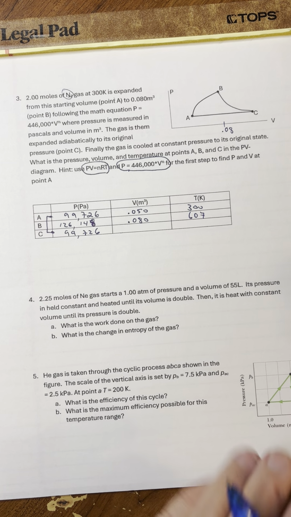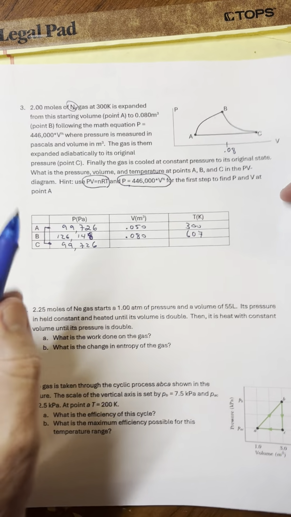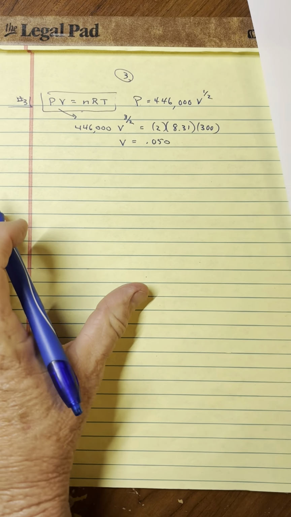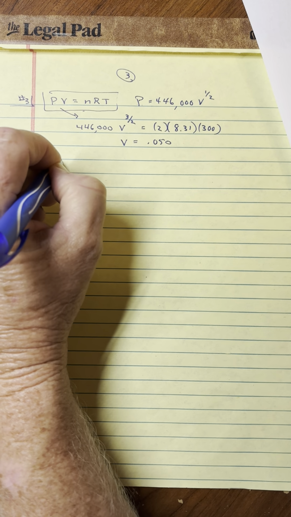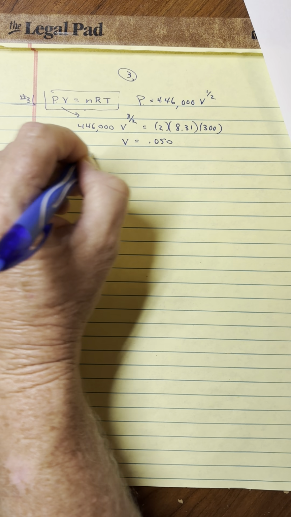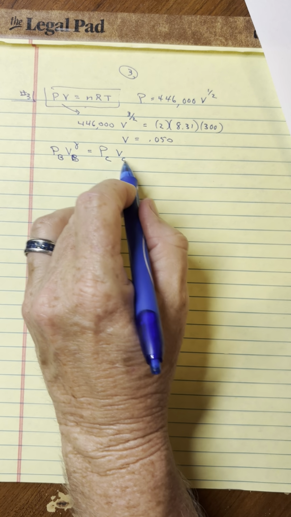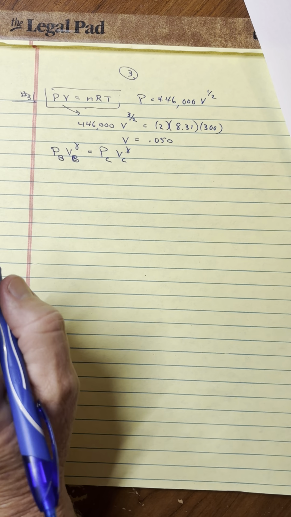And that actually sets us up beautifully, because B and C are connected by the adiabatic process. So that means the pressure at B times the volume at B raised to a power of gamma would be the pressure at C times the volume at C raised to a power of gamma.